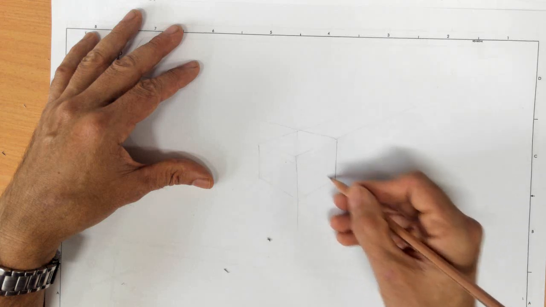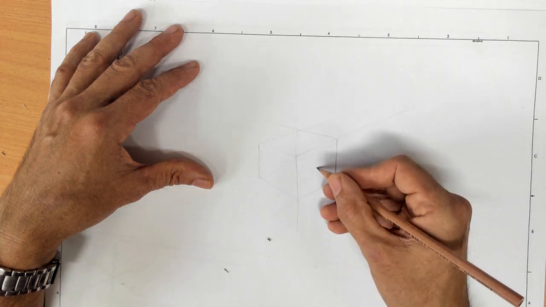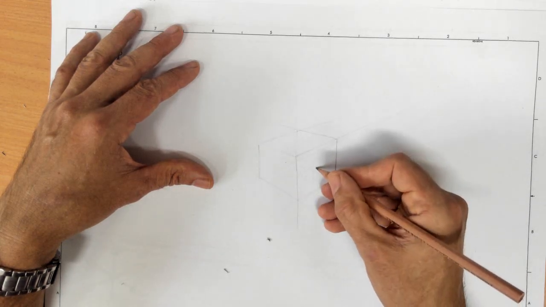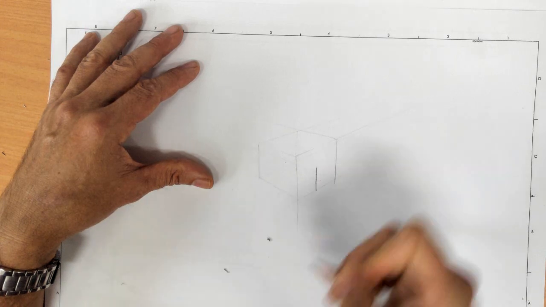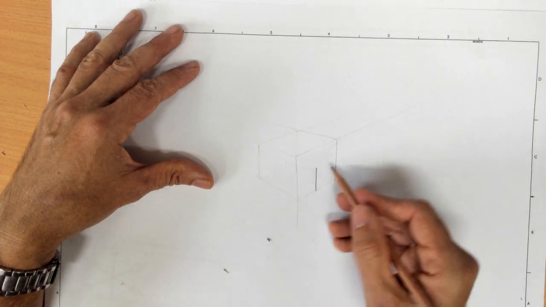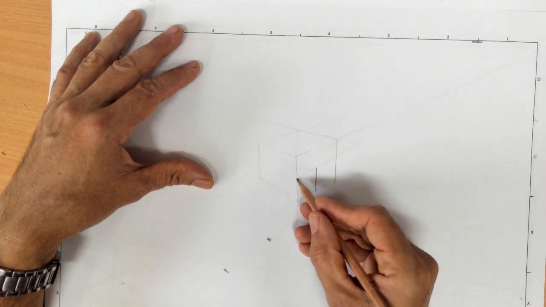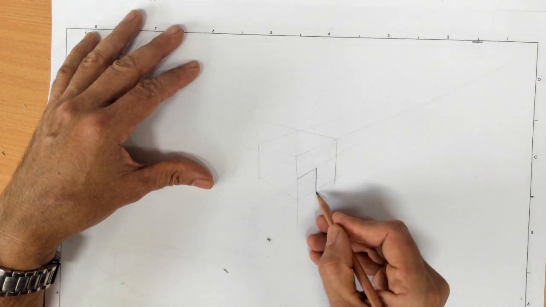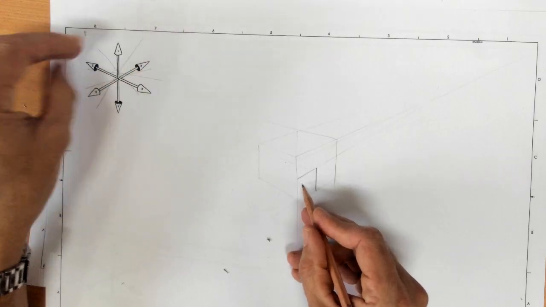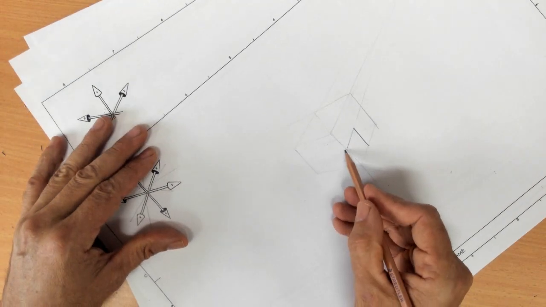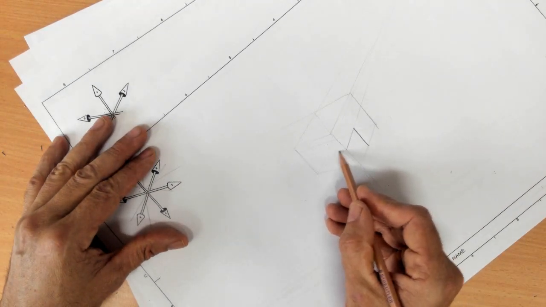So I'm going to find the middle of my box using the diagonals. So I'm going to cut it there. Vertical line. Now that vertical line has to vanish back that way. So there's my little section that I'm going to cut out of the box. And also it shows that I've got to vanish these lines across. So just move it out of the way.